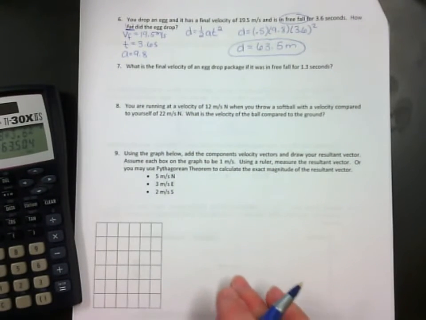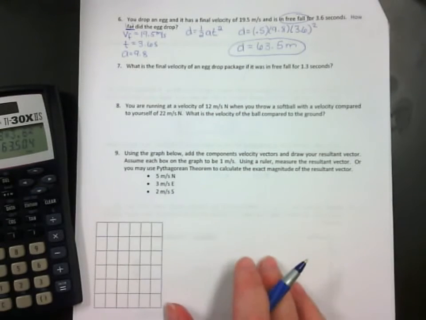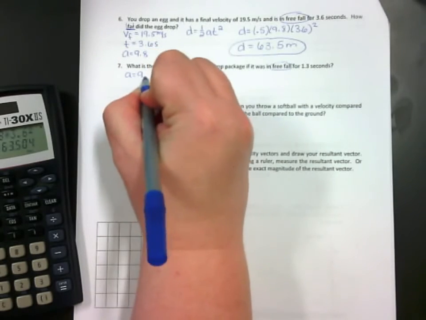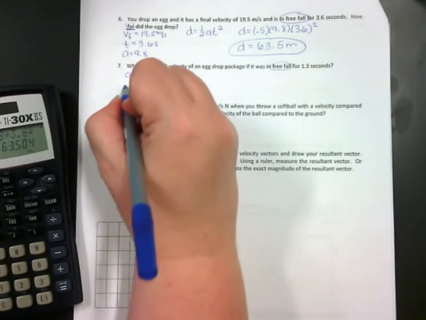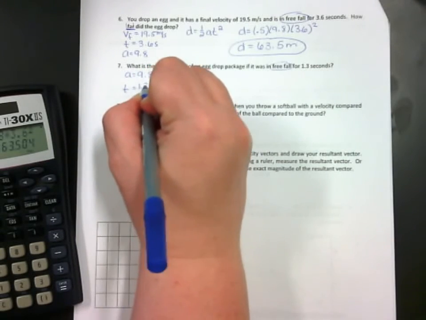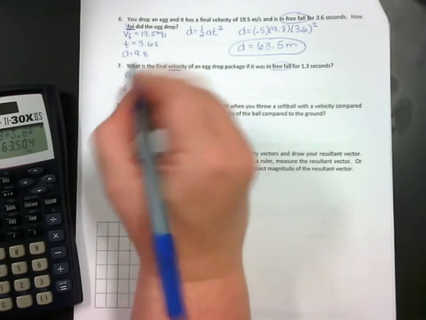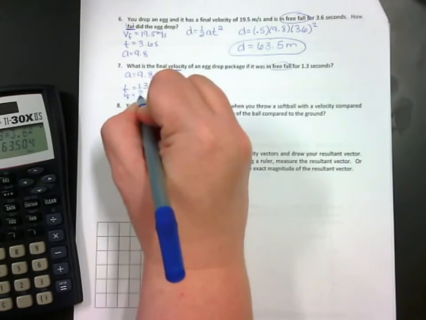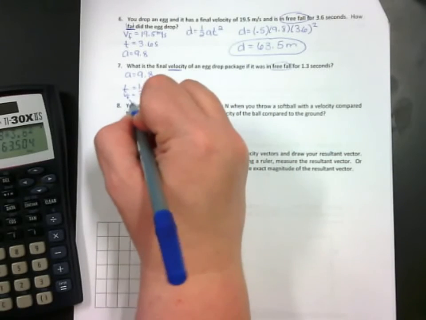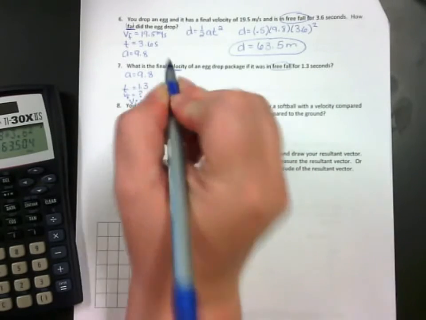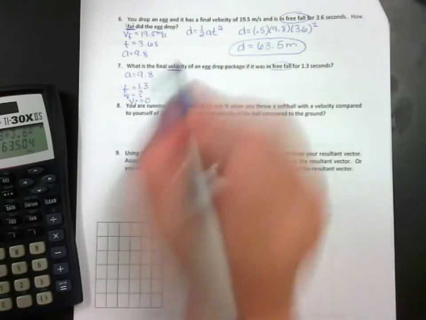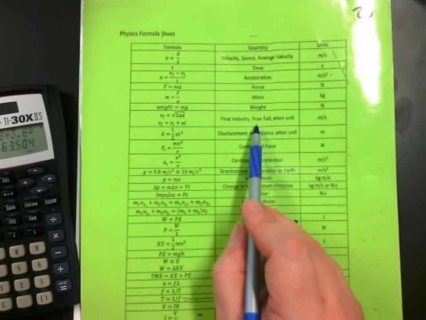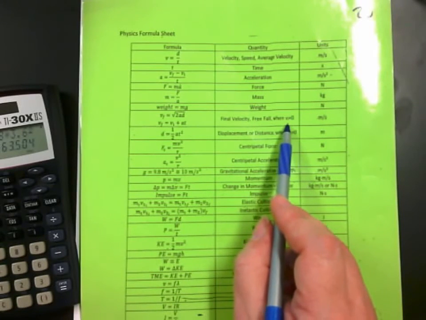Number 7, what is the final velocity of an egg drop package if it was in free fall for 1.3 seconds? All right, so again, we have free fall here. So I know my acceleration is going to be 9.8. I have a time of 1.3. It's asking for final velocity, so I know I'm looking for final velocity. And before we drop it, remember our initial velocity before we drop it equals 0. So on my formula sheet, I'm looking for final velocity in free fall when our initial velocity is 0.